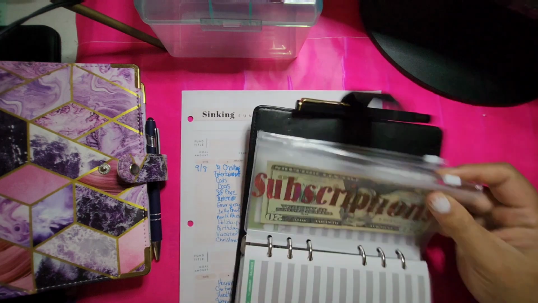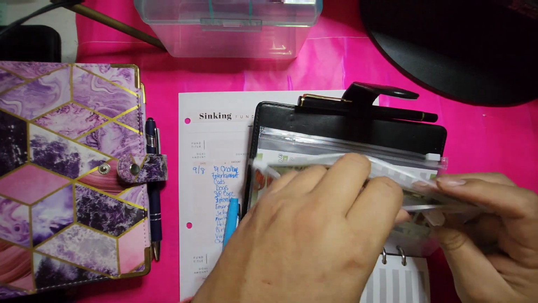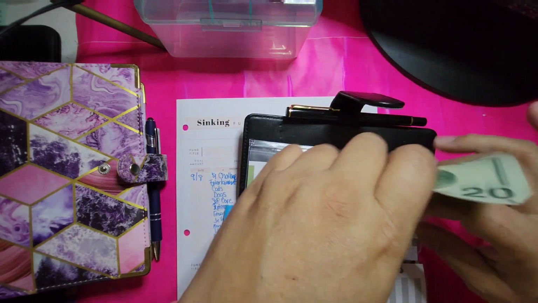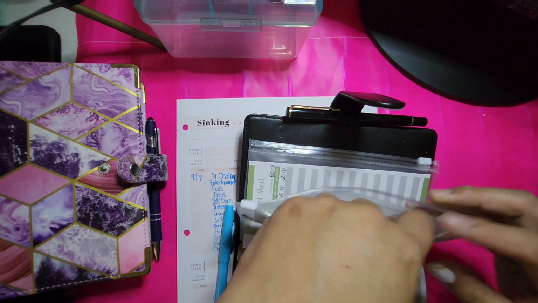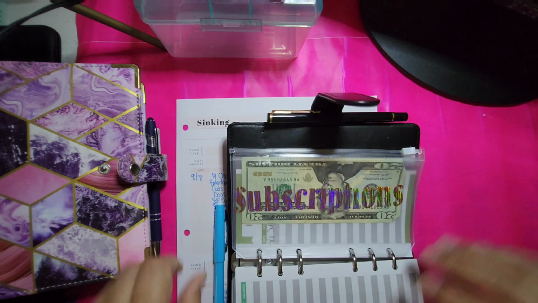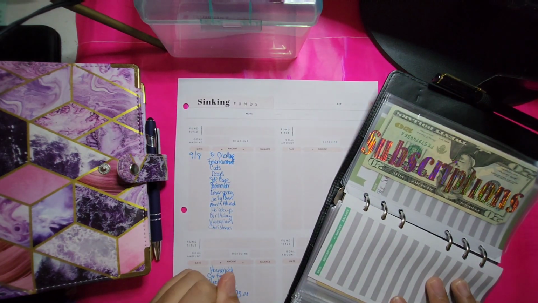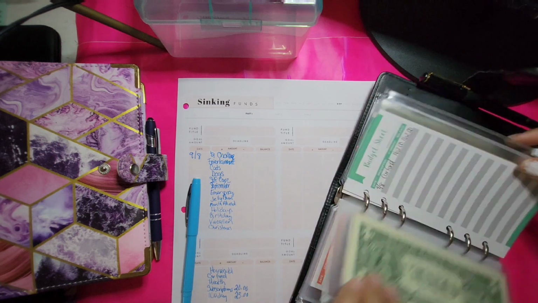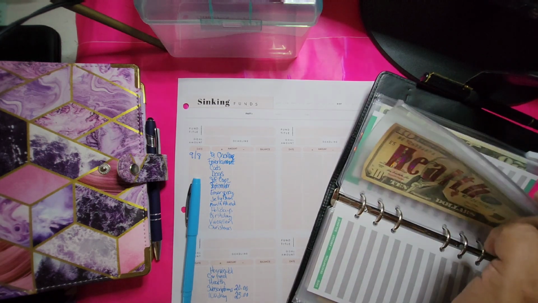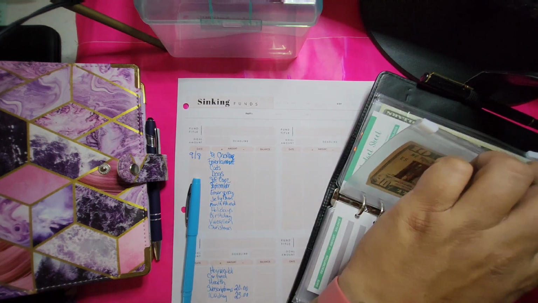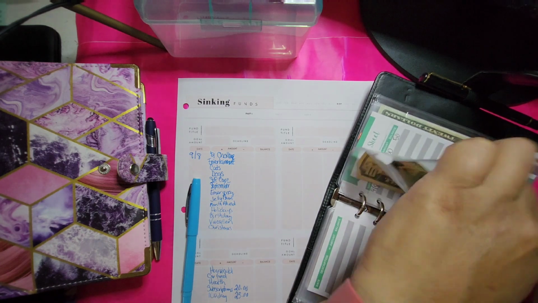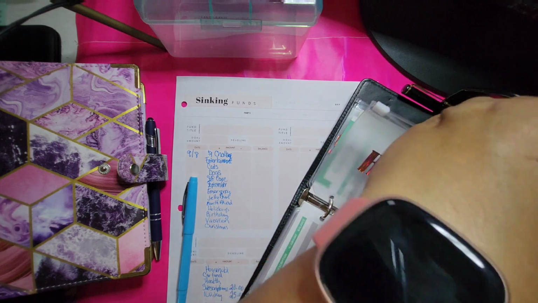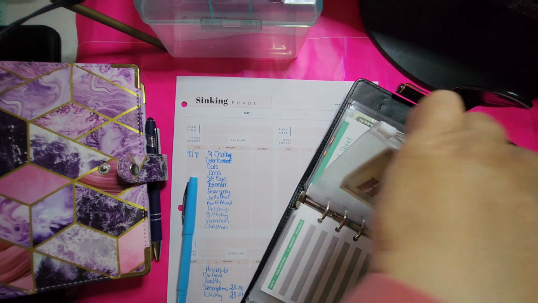Let's see. For subscriptions, we have 20. Thought there was more in there. So, subscriptions has 20. For health, did I write health? Yeah. Health has 10. I think a majority of these do have 10.